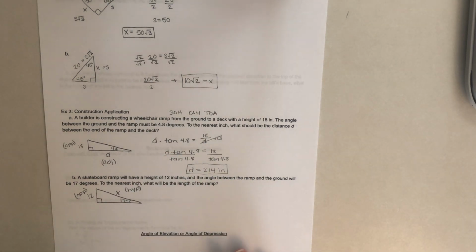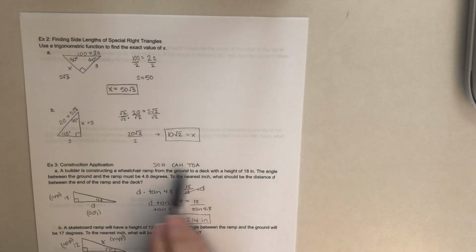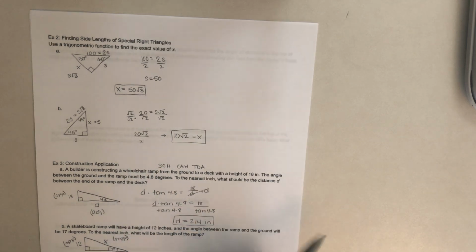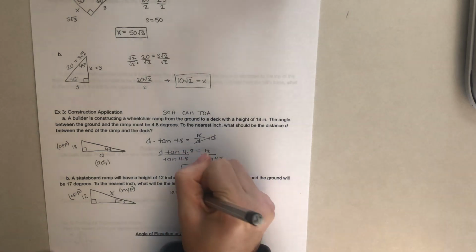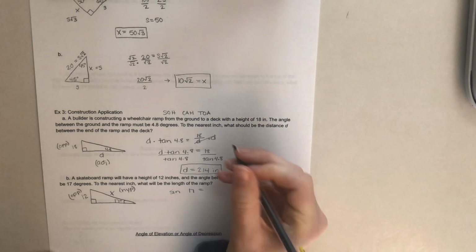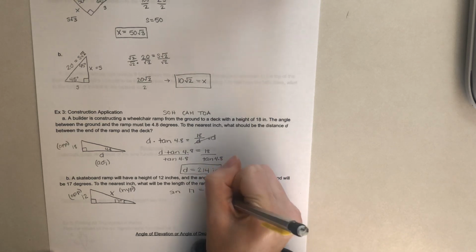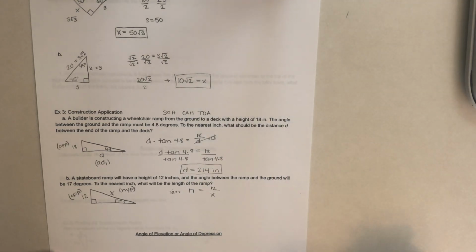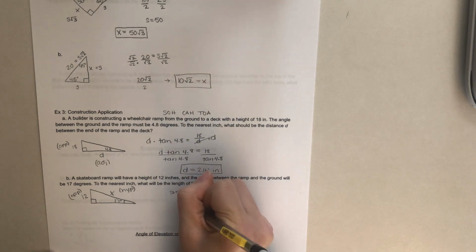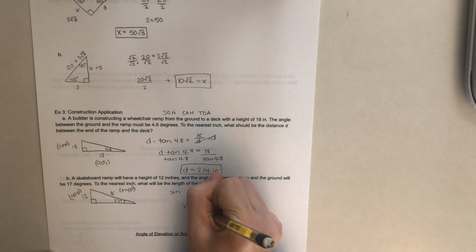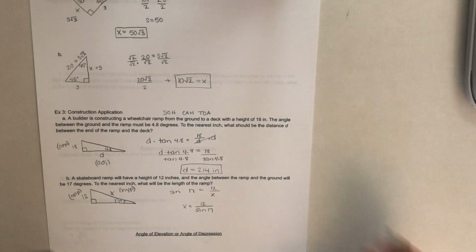Okay. So SOHCAHTOA, we're looking for opposite and hypotenuse. We're going to be using sine. Okay, so I'm going to have sine of 17 is going to equal opposite over hypotenuse. Okay, I'm going to shorthand. I know x is going to equal 12 divided by sine 17. Same idea as what it was up here.